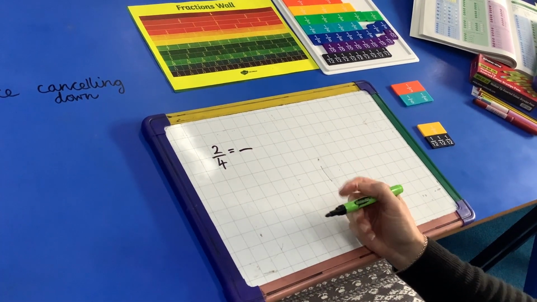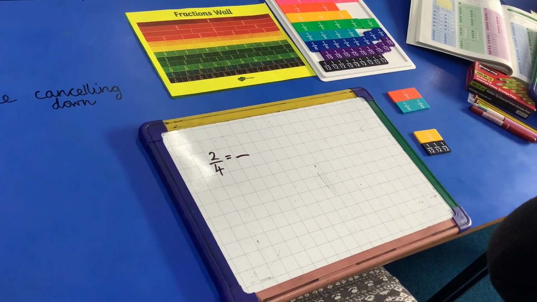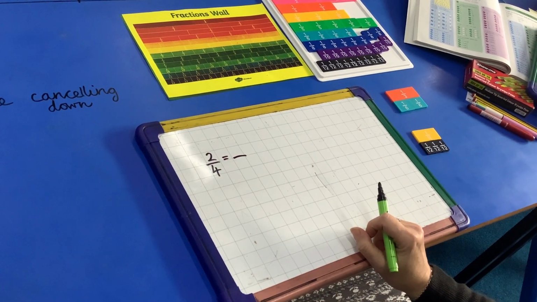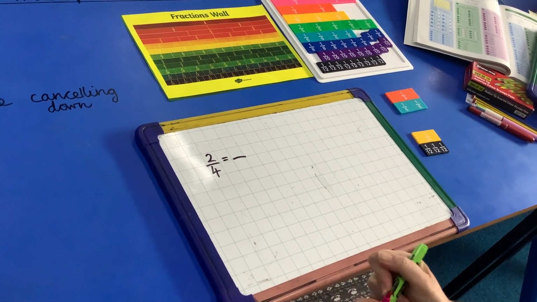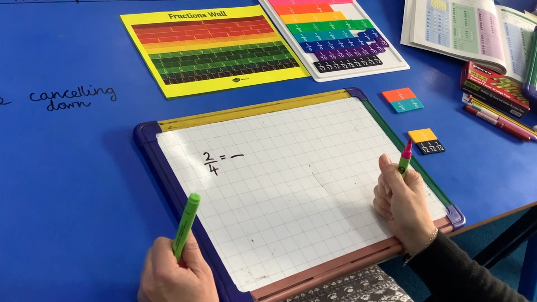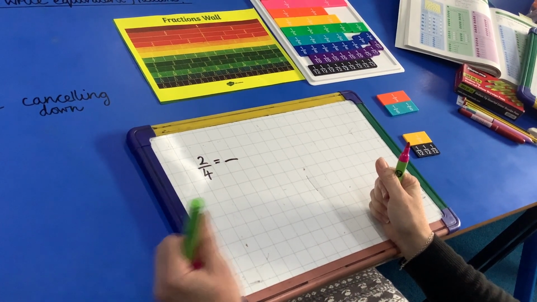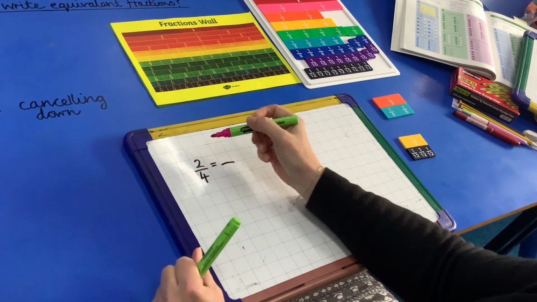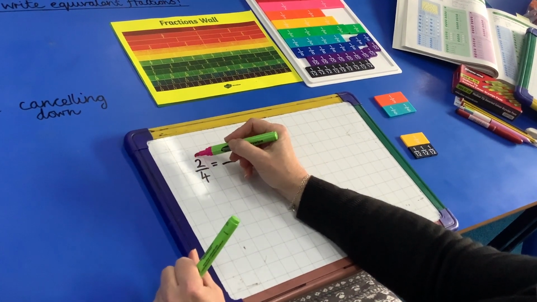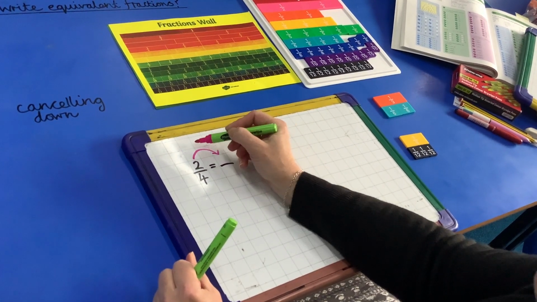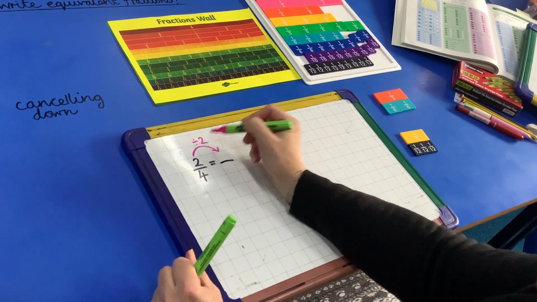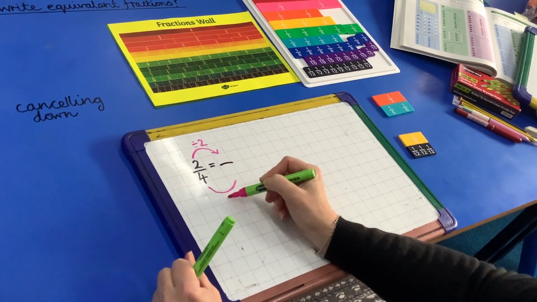Now, sometimes it works, sometimes it won't. Let's have a look. 2 and 4. Do I recognise those from a times table that I know? Well, hopefully, you will know straight away that they are both in the 2 times table. So I can divide that by 2, and I can divide this by 2.